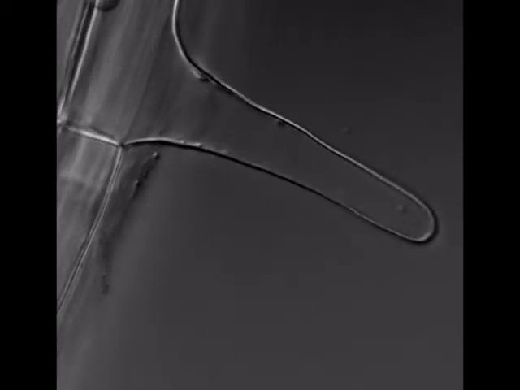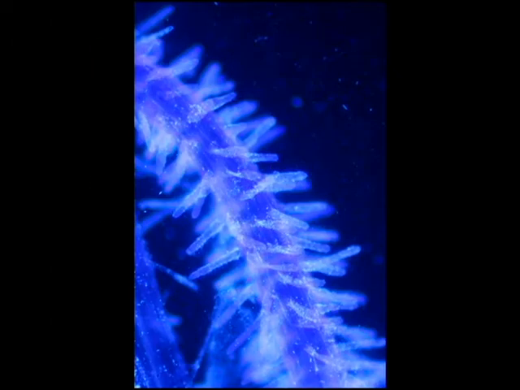Notice on the left there are fragments of what could be cell remnants, and as we move through the root hair we can see a small example of streaming as well.